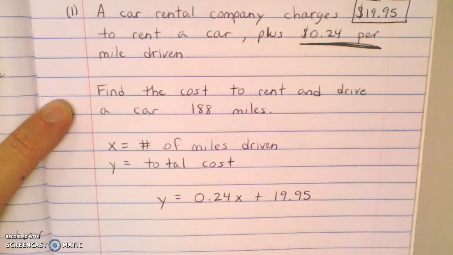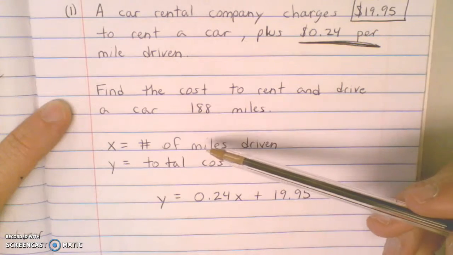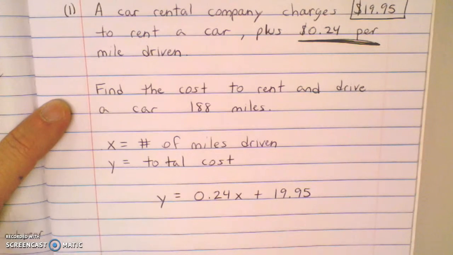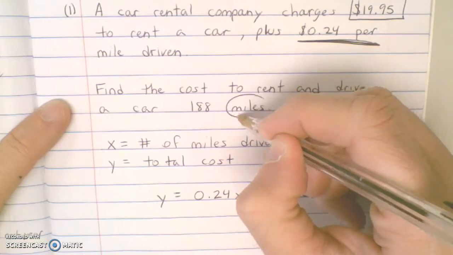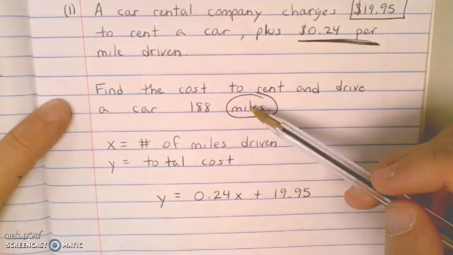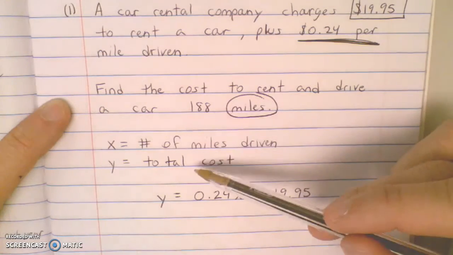And so using the information from the problem, we just have to figure out, am I plugging in 188 for x or for y? And that's why it's really important that we identify the different terms. So we said x was number of miles. So if I look at this, this is saying miles. So I'm going to replace the x with 188 because it's number of miles. If it was cost, then that would go in for y.